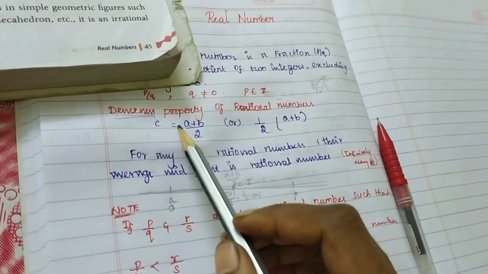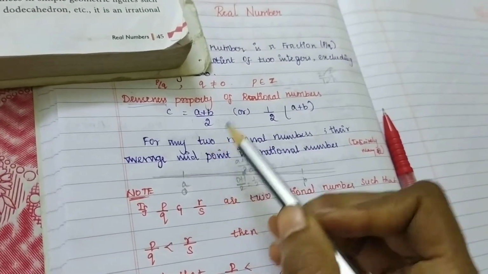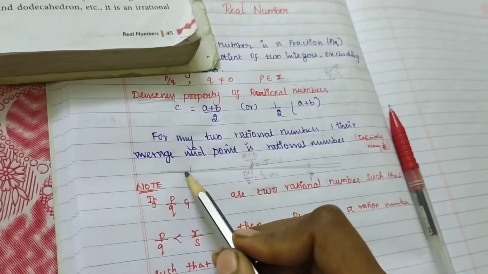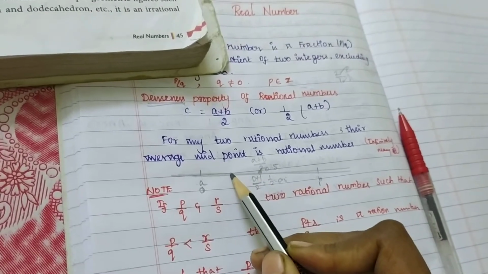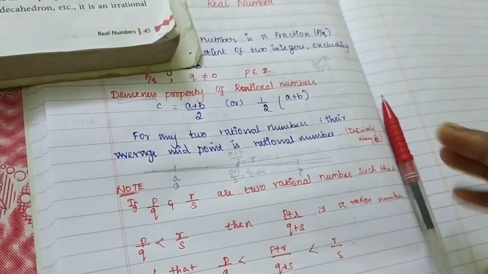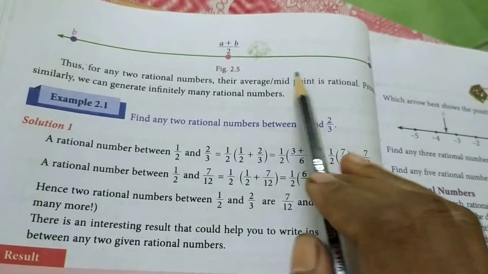So if I take any two numbers, the midpoint of the two rational numbers is rational. That's the major concept. By using this, I can find a point between 0 and 0.5. Between these two, I can use the middle point also. That's why they mention infinitely many rational numbers. In the book they have briefly given: for any two rational numbers, their average or midpoint is a rational number.